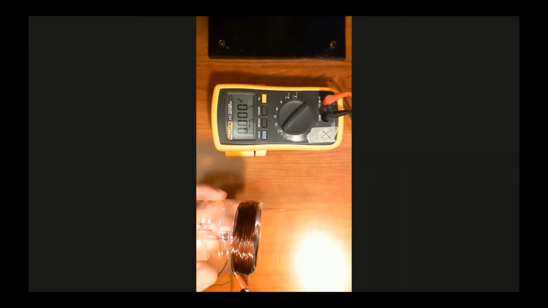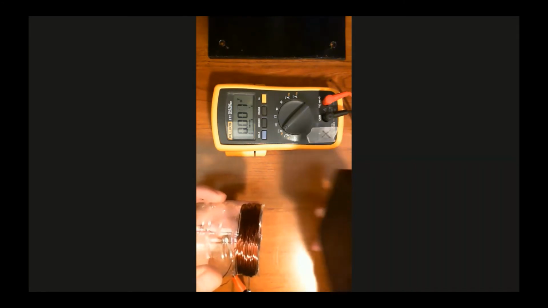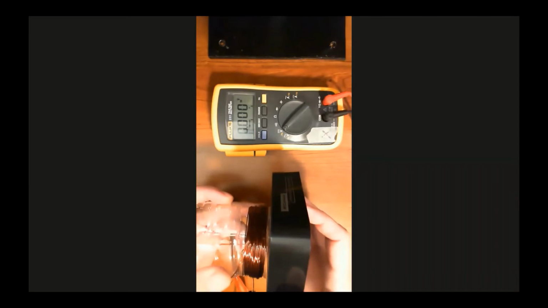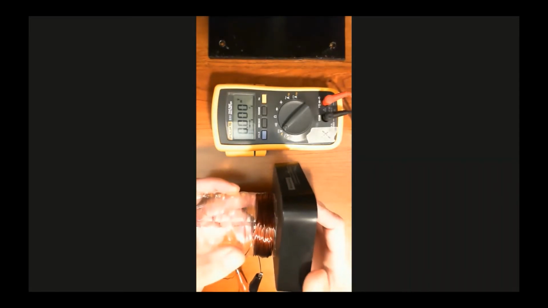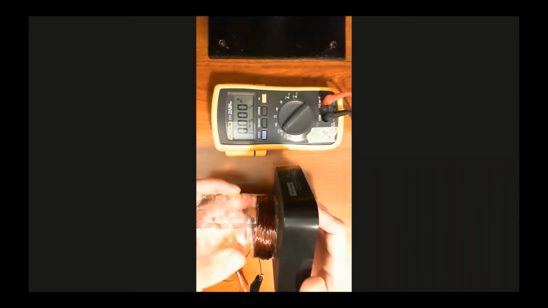All right, so what we've showed so far is that if we have this movement of the magnetic field close to the coil of wire, then we induce a voltage. I want you to notice right now we have the magnetic field close to the coil of wire, but we're not inducing any voltage, right? So there has to be some movement, evidently, some movement between the magnetic field and the coil of wire in order to induce a voltage.